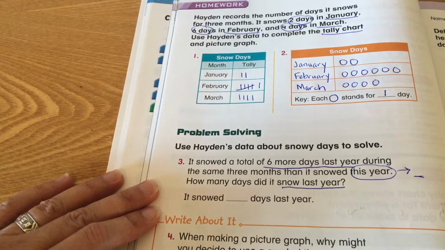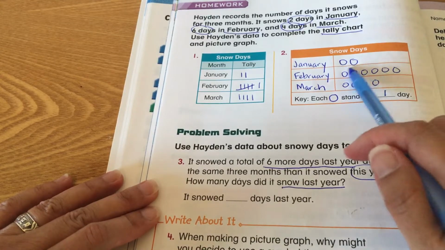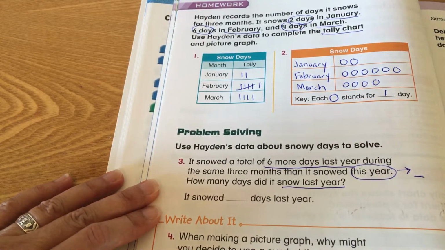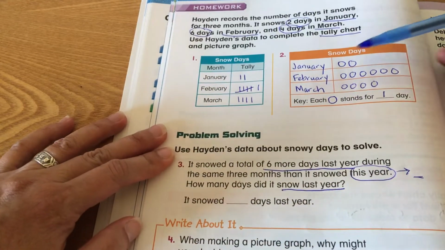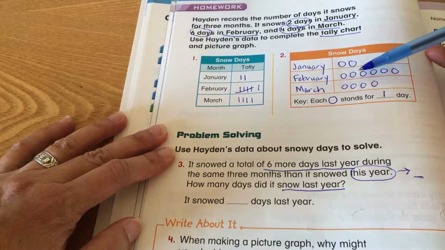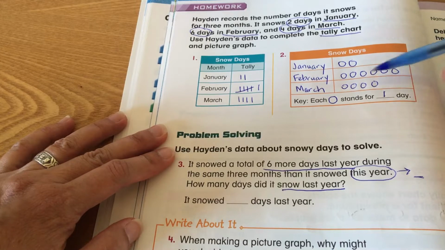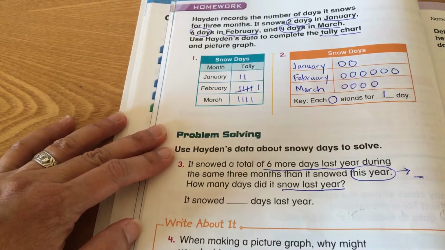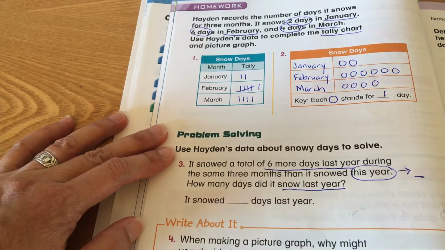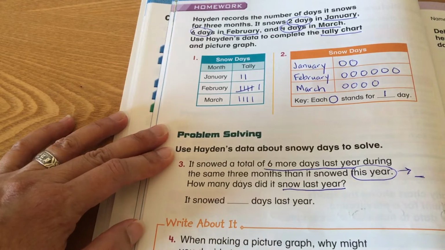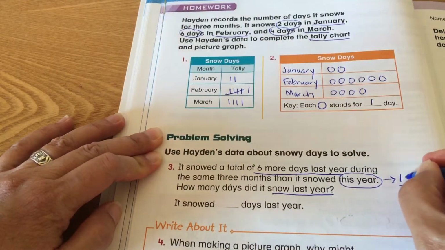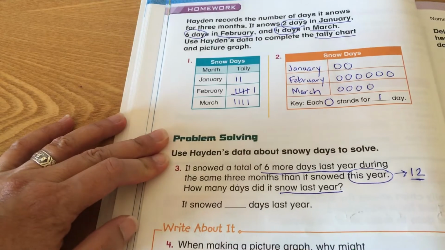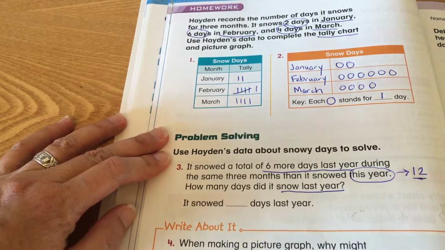Both of those are good answers. Since the pictures are right in front of me, I think I'll just count up. So here we go. 1, 2, 3, 4, 5, 6, 7, 8, 9, 10, 11, 12. There were 12 days that snowed in January, February, and March. So I'm going to put here that this year, 12 days snowed.